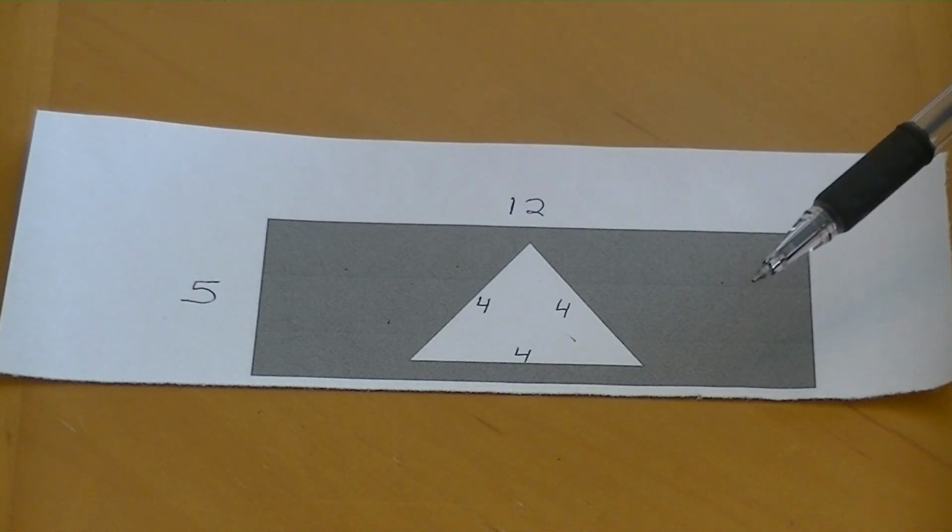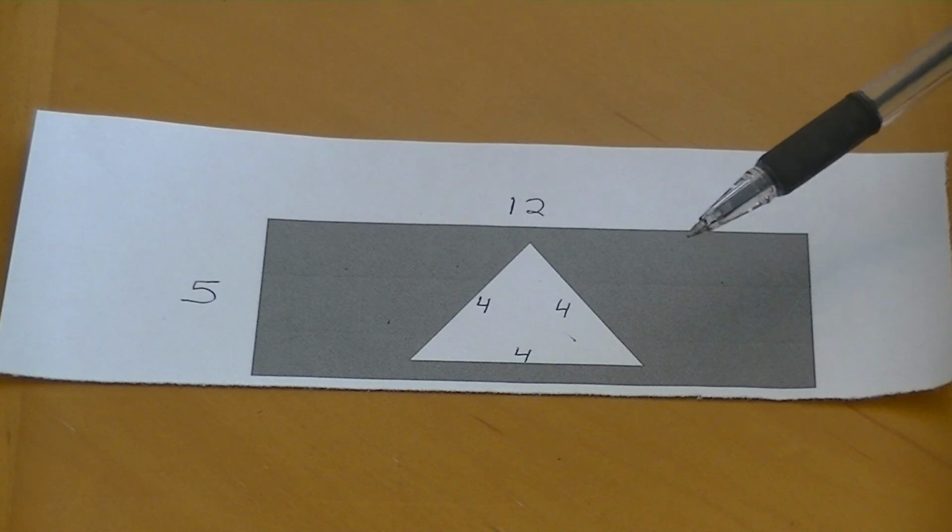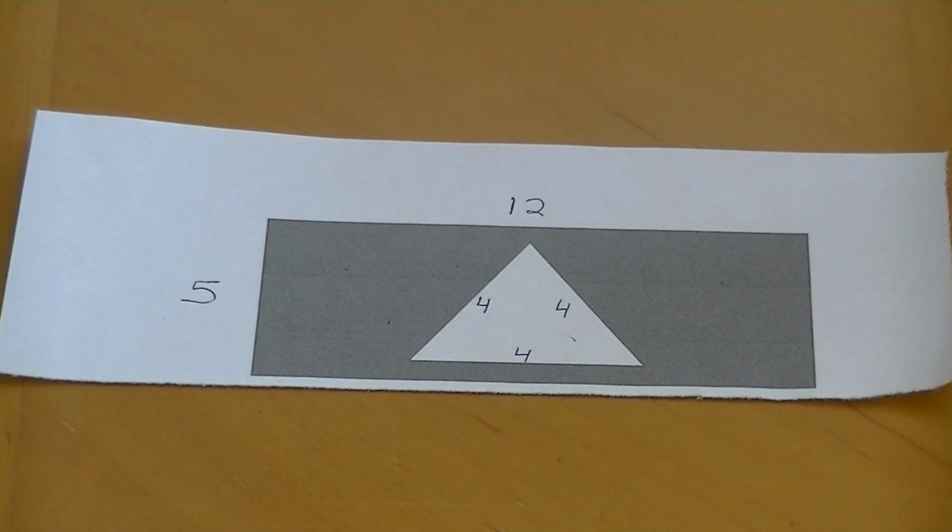So the first step is figure out the area of the shaded region. That is something you should all be able to do from the previous work we've done. So why don't you pause the video and quickly calculate, shouldn't take long, the area of that shaded region.